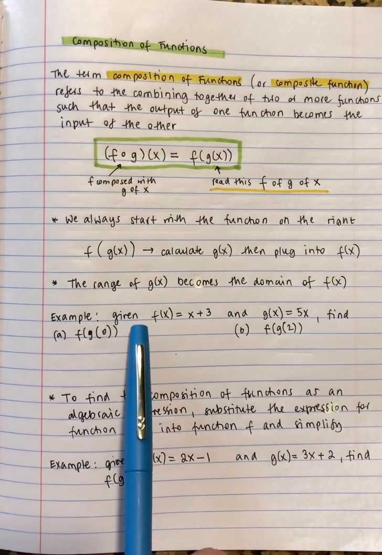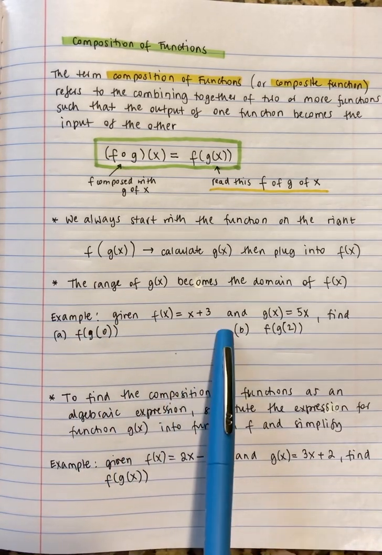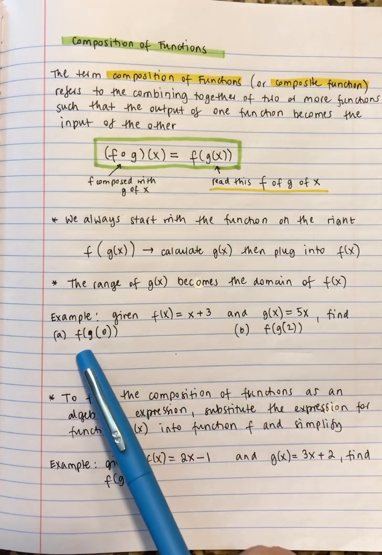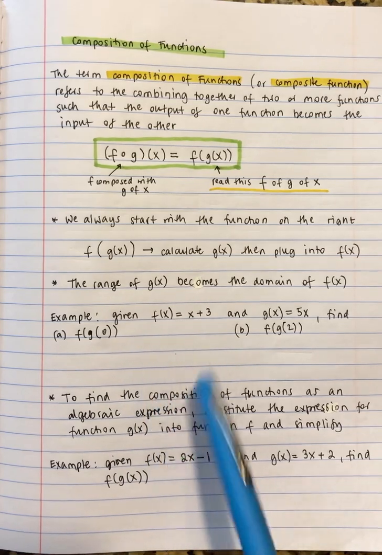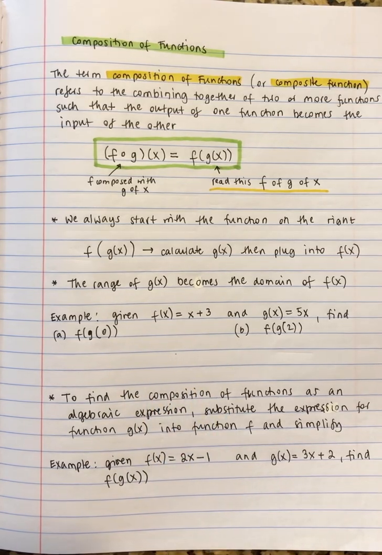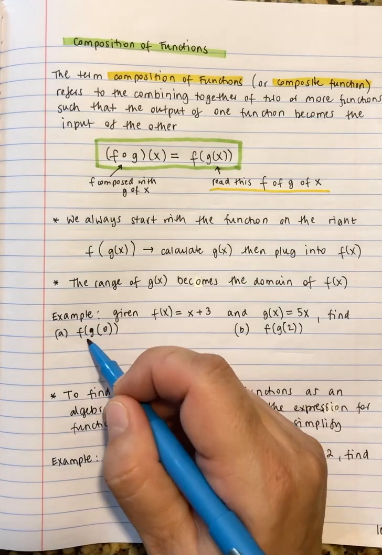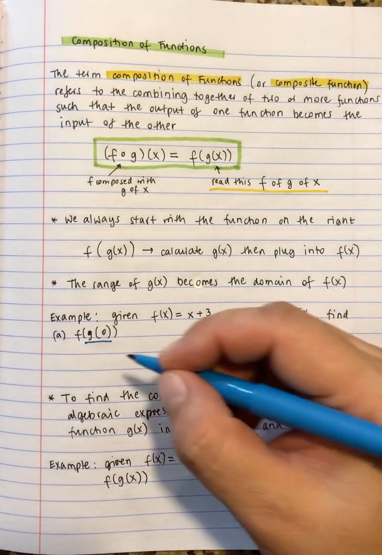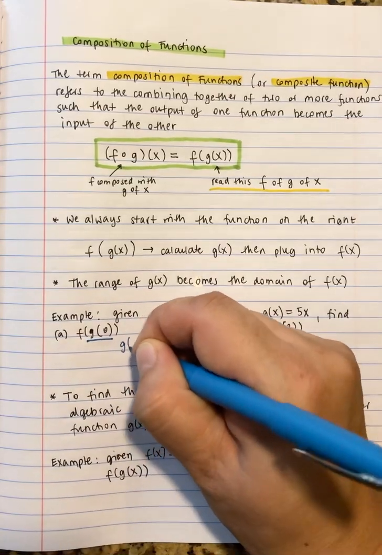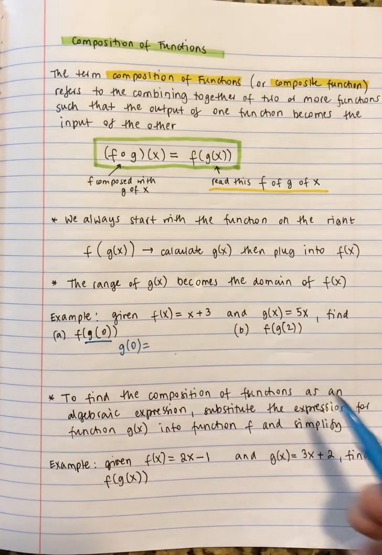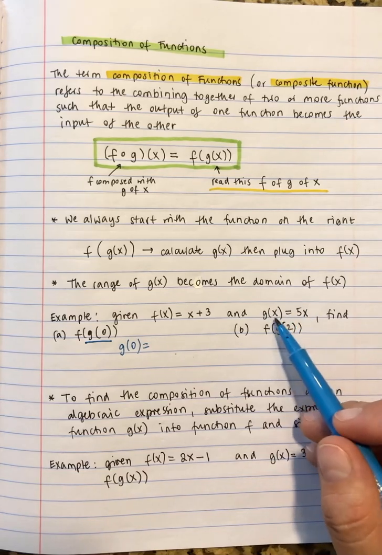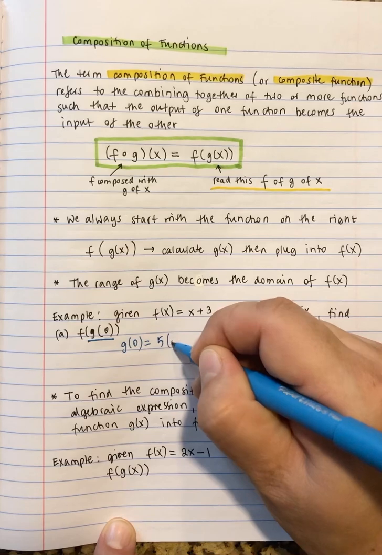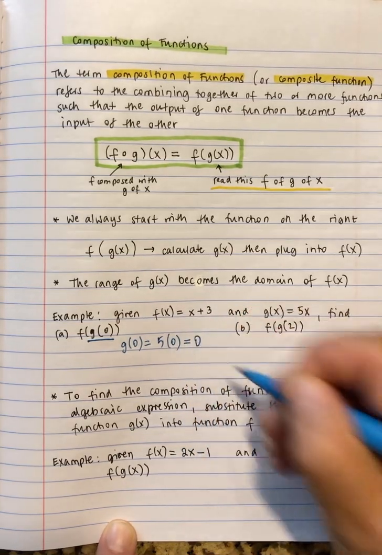We're given two functions, f of x equals x plus 3 and g of x equals 5x. And we are asked to find f of g of 0. So, like I just said before, we always start with the function that's on the inside. Okay, so what we're going to do is first find g of 0, which means we're going to take the function g of x and replace x with 0. So in this case, it will be 5 times 0, which equals 0.